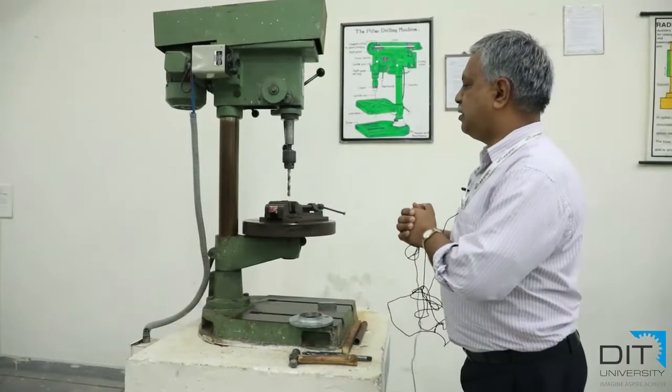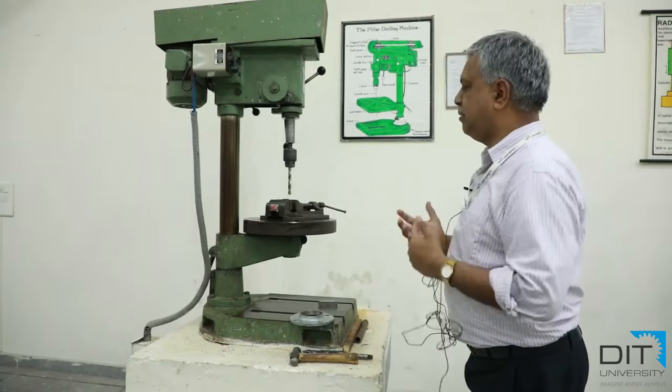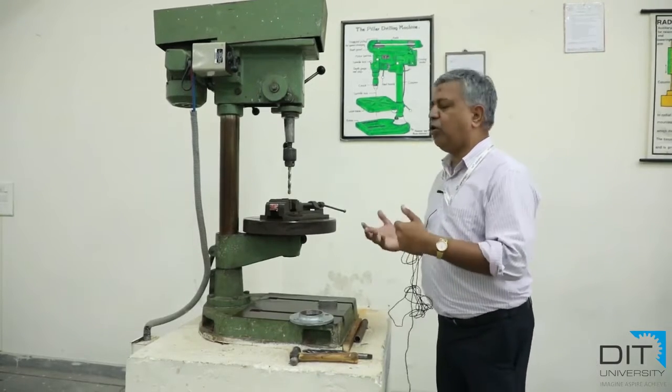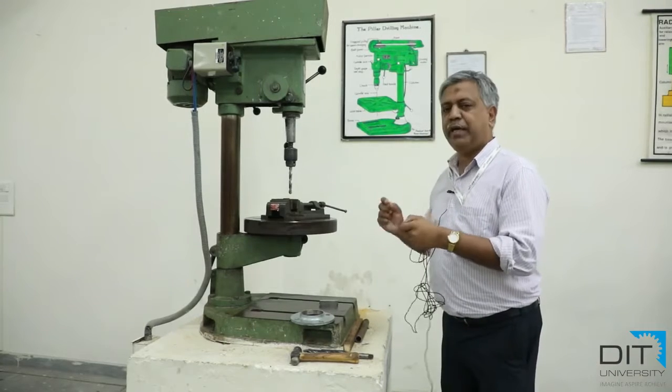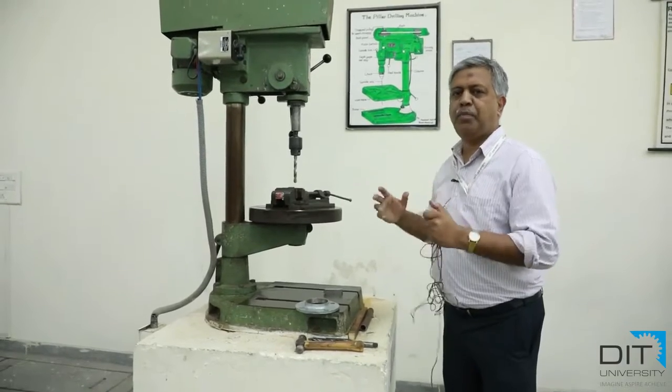Students, this is the pillar type drill machine. It is a very common and simple drill machine. With this machine, what we do, we perform drilling operation. You all know drilling is making a cylindrical hole in a given job piece.